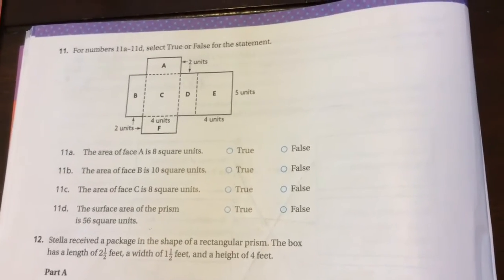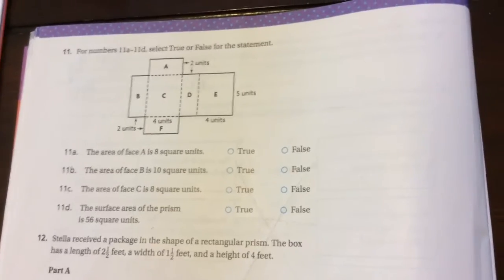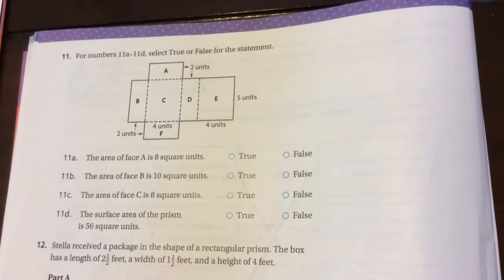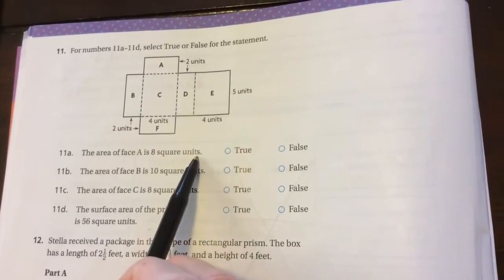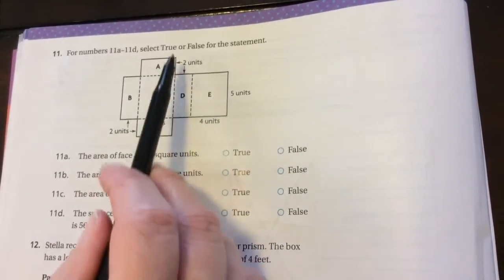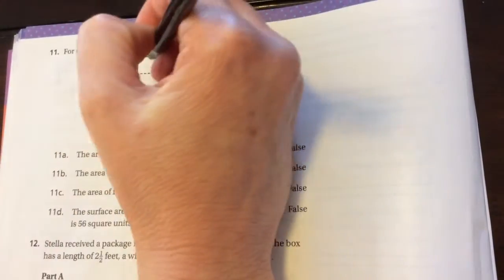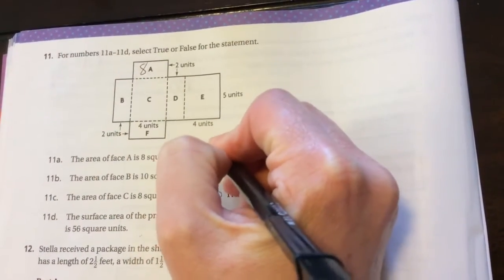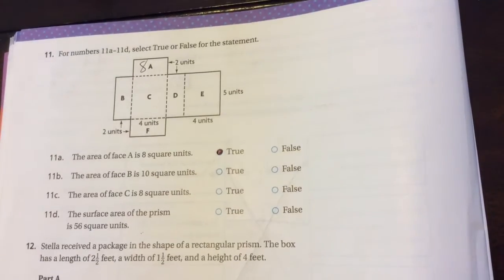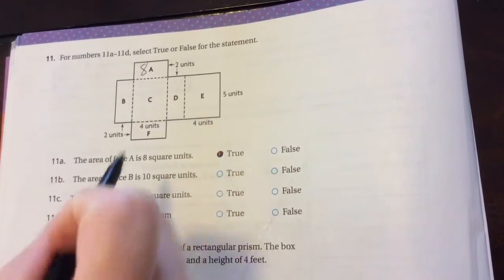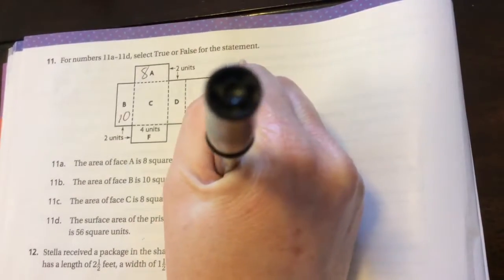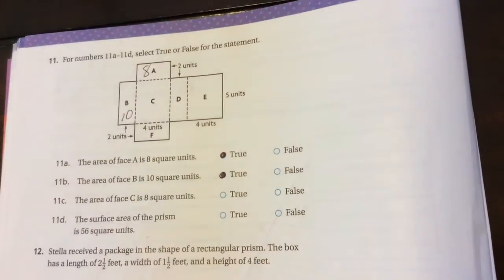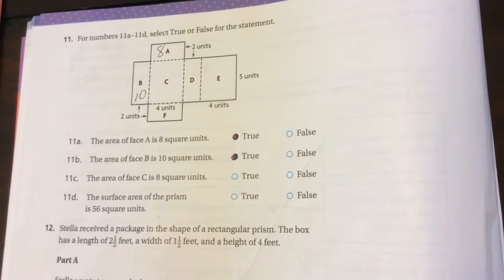Okay, for number 11, it says for numbers 11A through 11D, select true or false for the statement. So 11A says the area of face A is 8 square units. So this is A, and it is 2 by 4, so it is 8, so this is true. The area of face B is 10, so this is B and it's 2 by 5, so yes, that is true, it is 10.